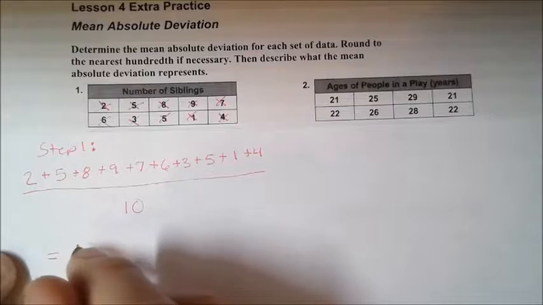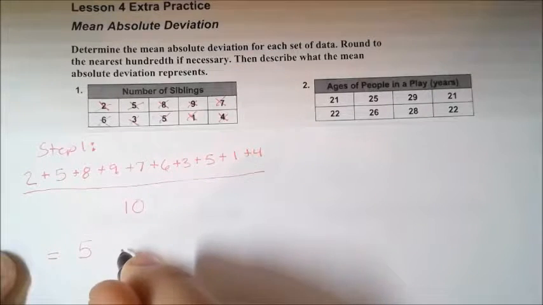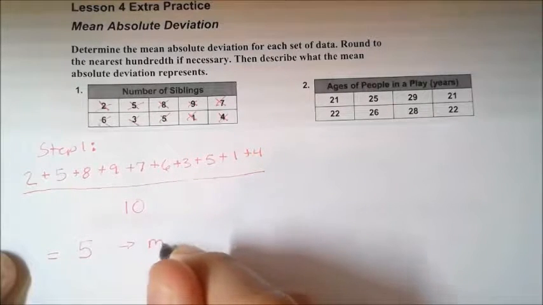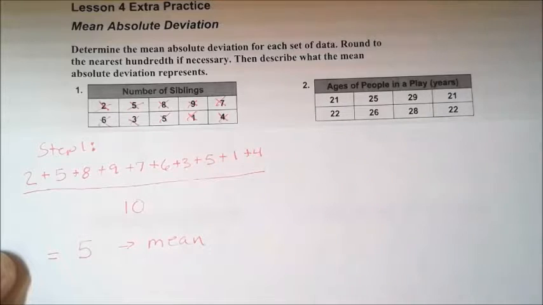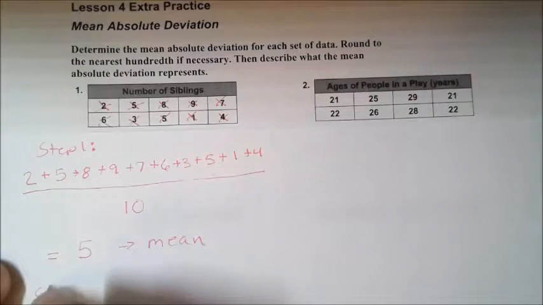Alright, so I'm going to go ahead and write that down. That gives me 5. And 5 is what we call my mean of the data. It's my average. So now we're going to go ahead and move on to step 2 in our notes.